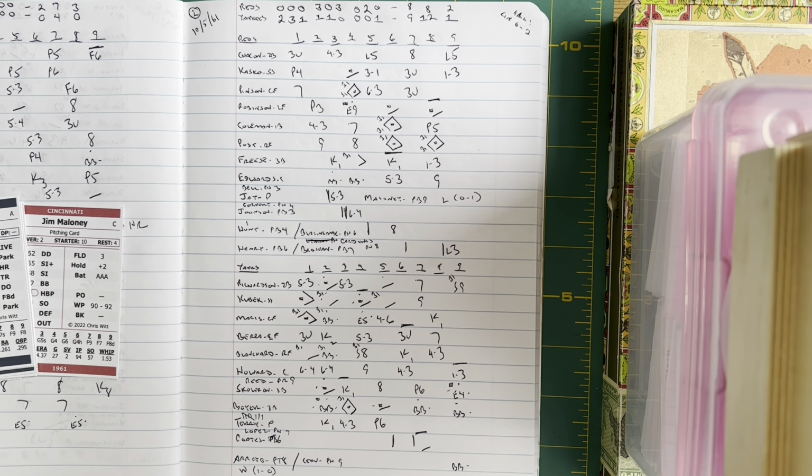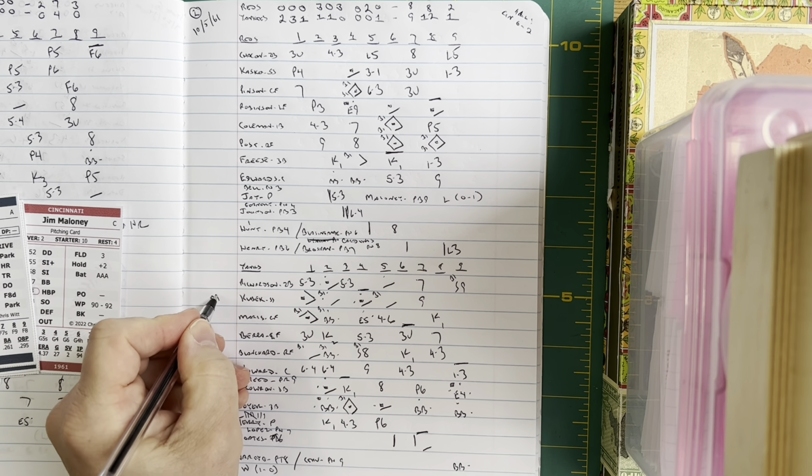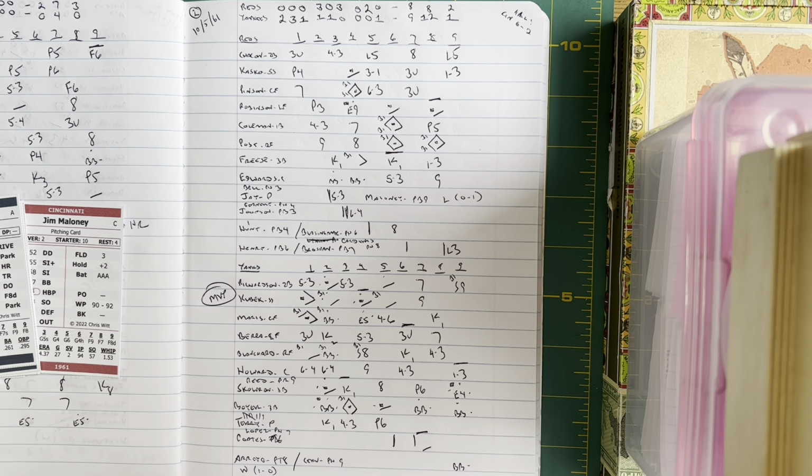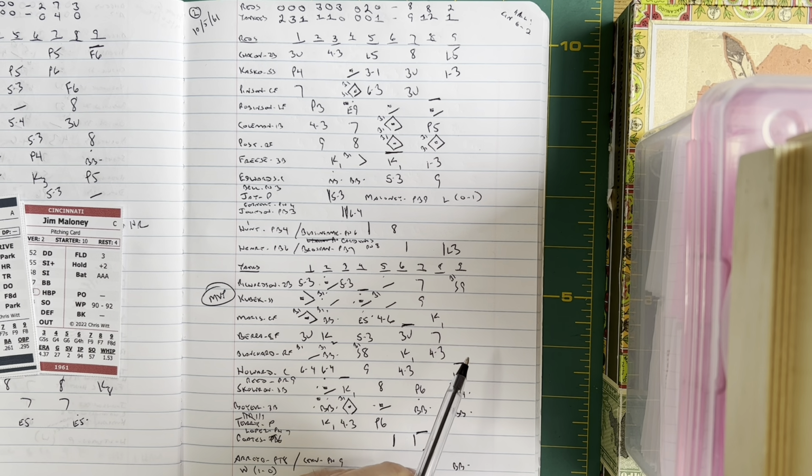The MVP of the game, well, I'll give it to Kubek. If you go 4 for 5, you ought to get it. Bobby Richardson gets an honorable mention for driving home the winning run with a sacrifice fly and going 2 for 5 himself. All right. I will bring you up to date on the series the next time we have Reds-Yankees '61.